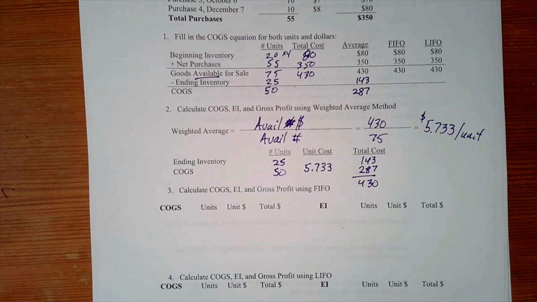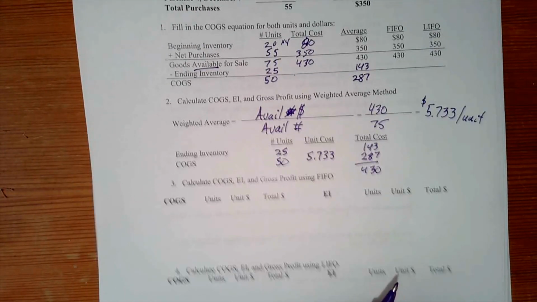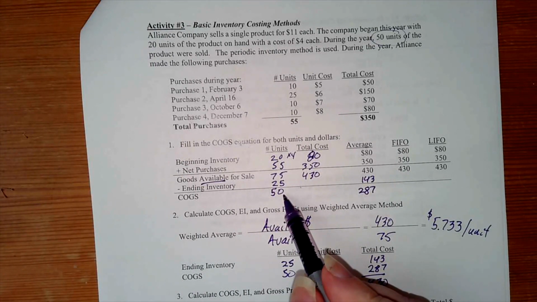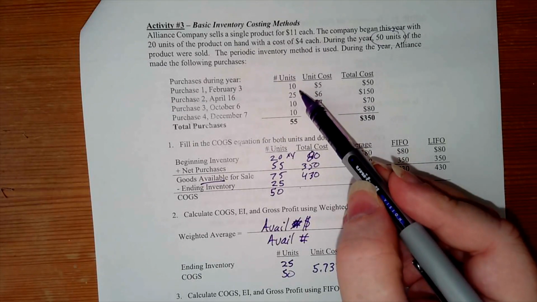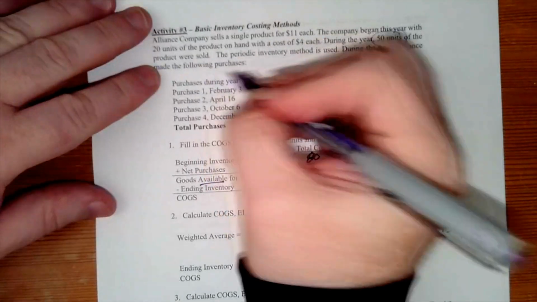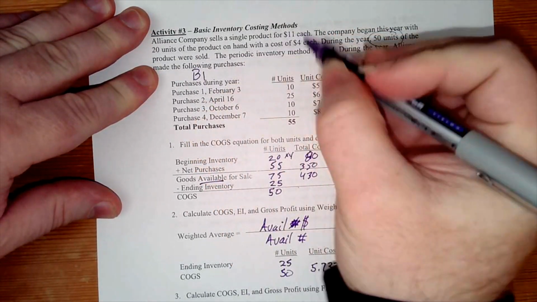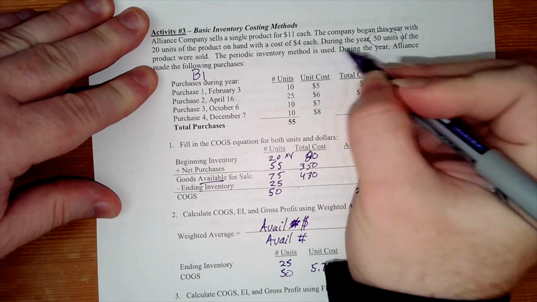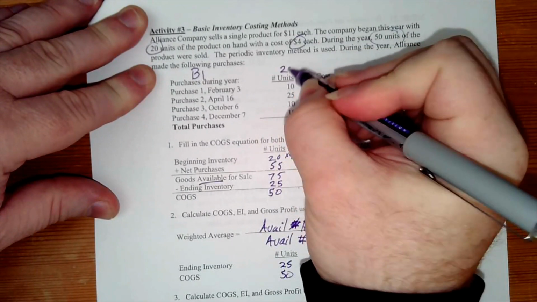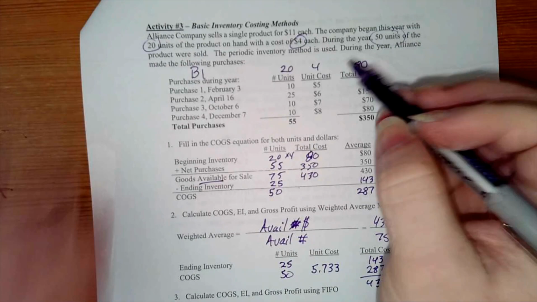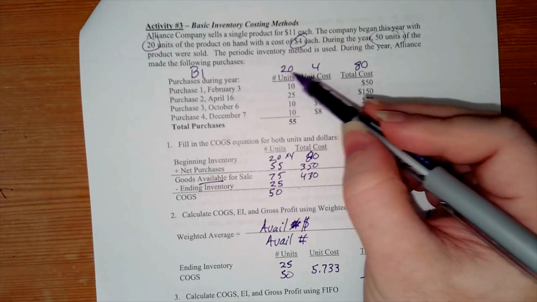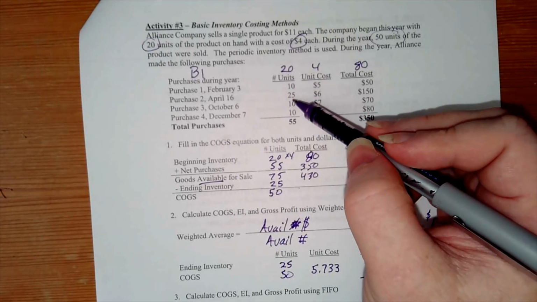Now we talked about FIFO and LIFO, first in, first out, and last in, first out. Remember, first in, first out says however many units we sell, and in this case it's 50 units, we count down 50 units in the case of FIFO from the oldest units. Remember that purchase 1 is not the oldest units. We have to actually think of the list as beginning inventory with 20 units at $4, so 20 units and $4 for a total of 80. So when we start doing FIFO, we start off with beginning inventory and we work down until we get 50 units. So we use all 20 of this, all 10 of this, and 20 of that.